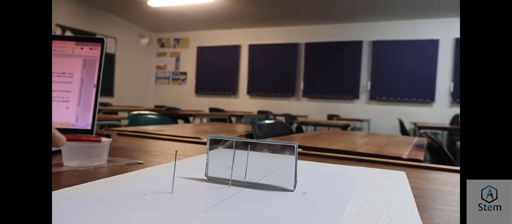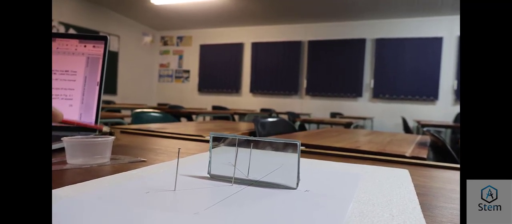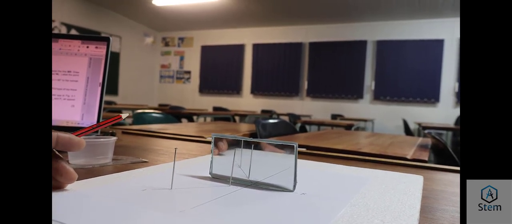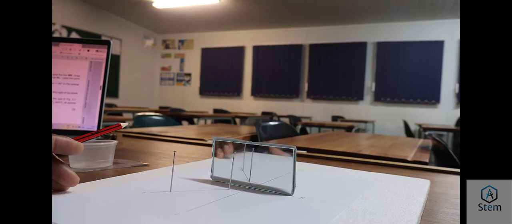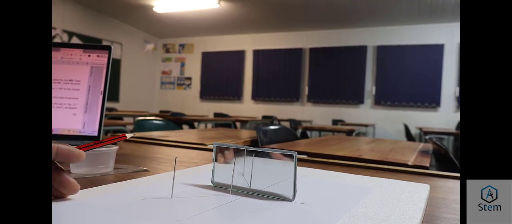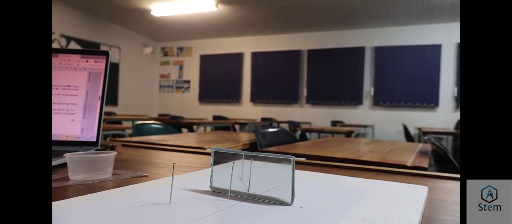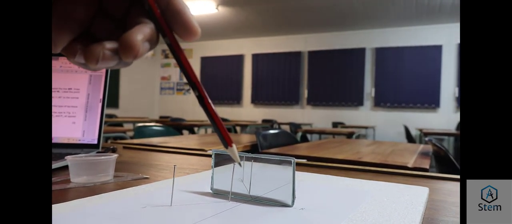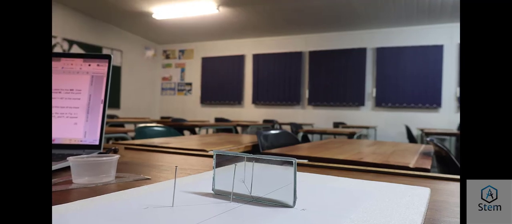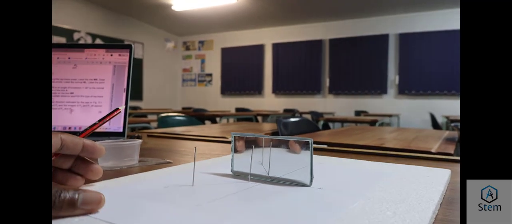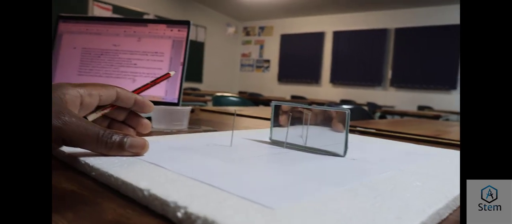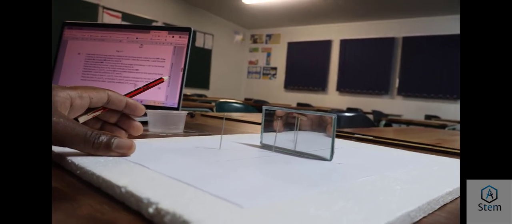In other words, the images are one directly in front of the other. You see, as I move to the other side, the image behind is going behind the image which is in front. And very soon, there will be one behind the other. There we go.